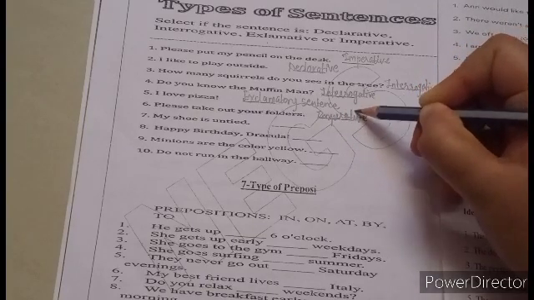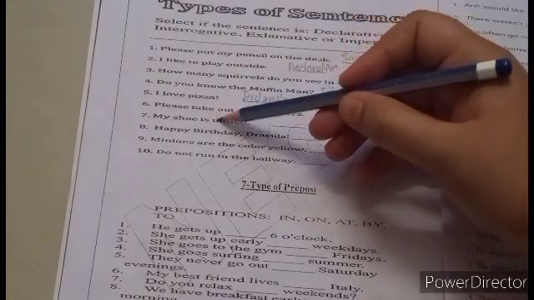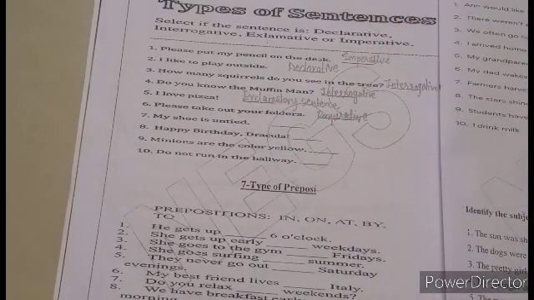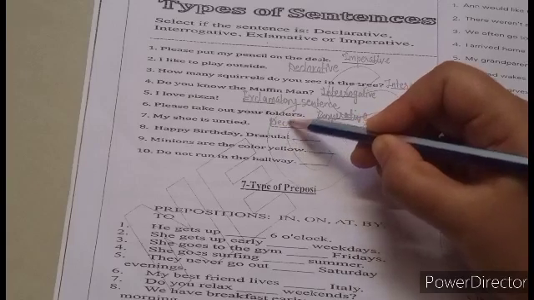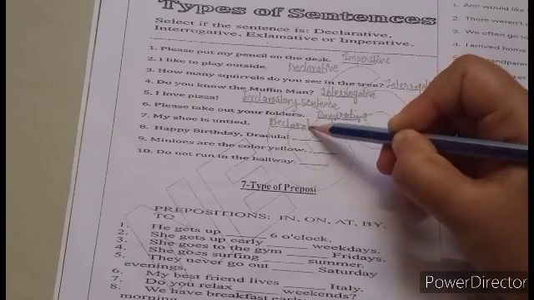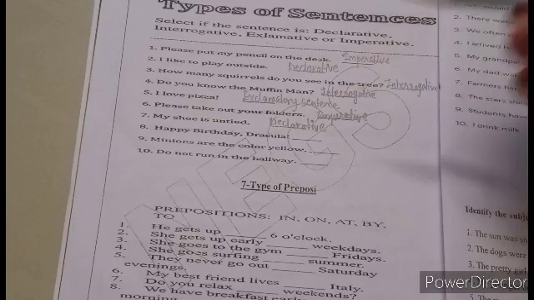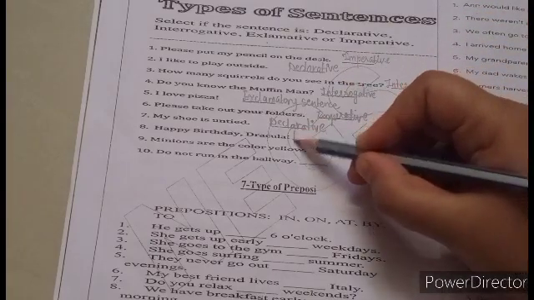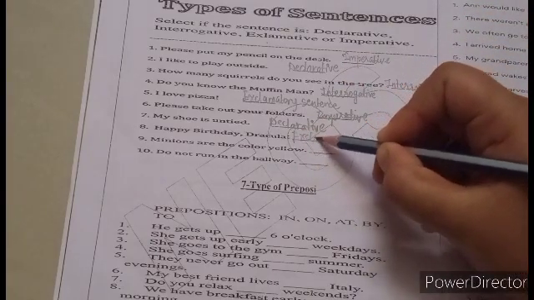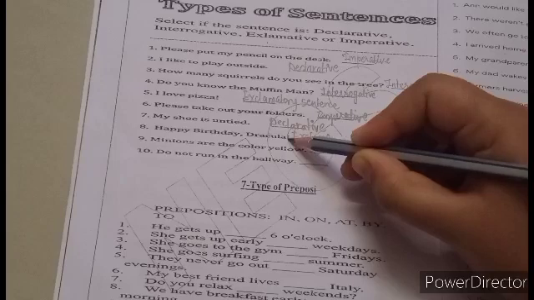imperative. Now, my shoe is untied. Yes, it's a declarative sentence. It's a simple statement. So write it down, declarative. Then happy birthday, Dracula. Yes, it's an exclamatory sentence. We are expressing. And here is an exclamation mark.